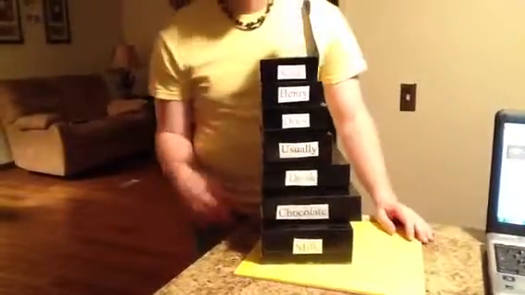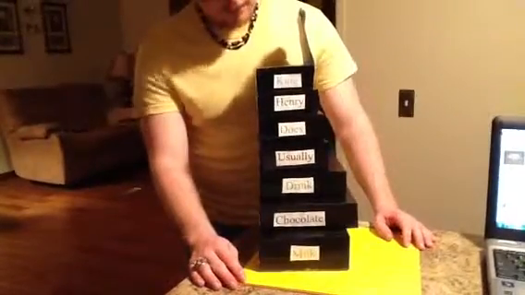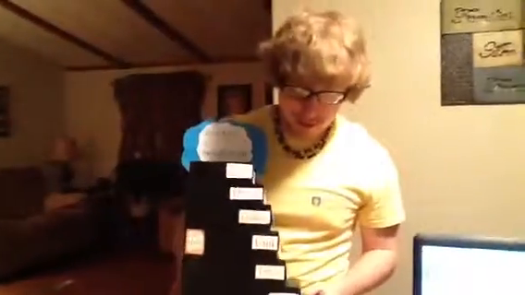Or even let them make up their own saying. You don't have to use King Henry does usually drink chocolate milk. If you think they're capable of making up their own saying, then by all means, let them do it. But this is my activity for the metric system.